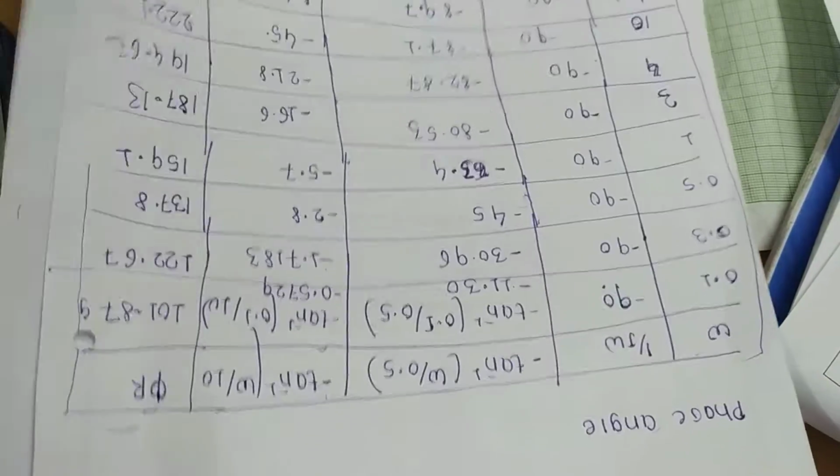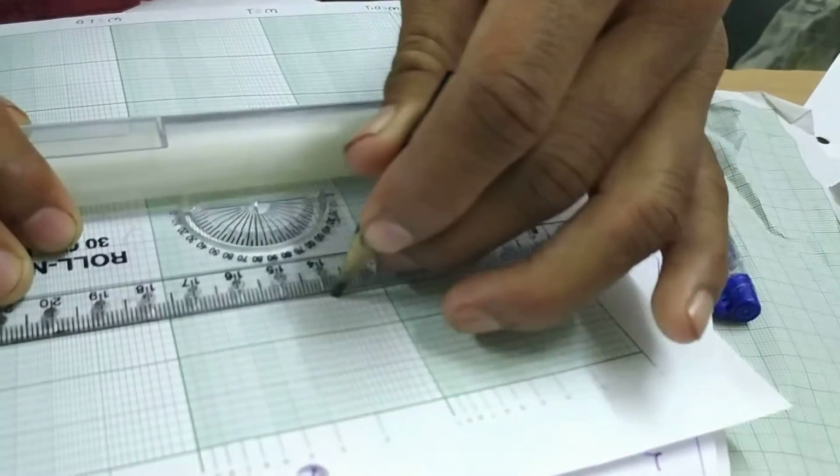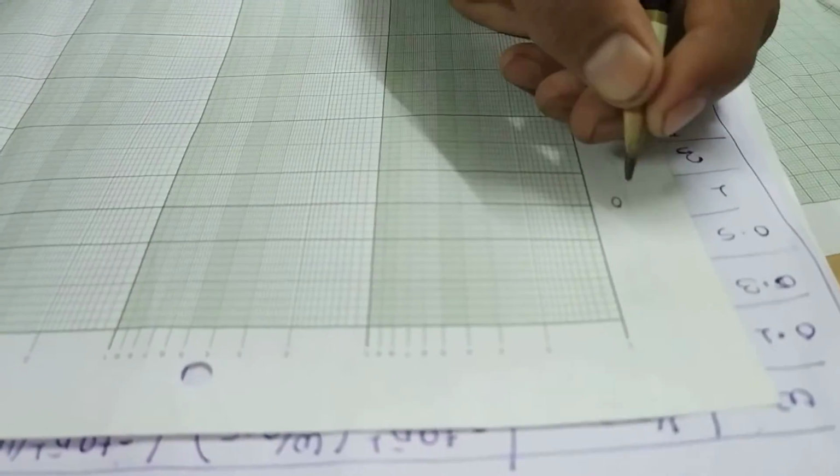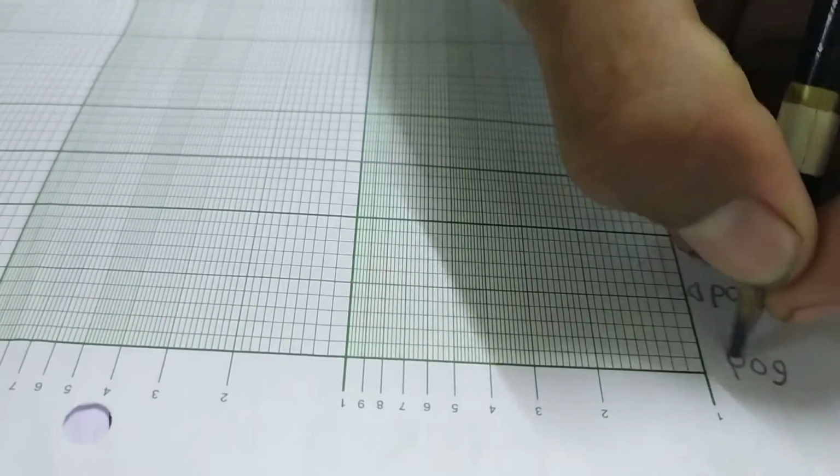See, we have to take the line. It's my zero line. Keep it in mind, the value is in the faint line. This is 20 dB per decade. This is minus 40 dB per decade. And this is minus 60 dB per decade.